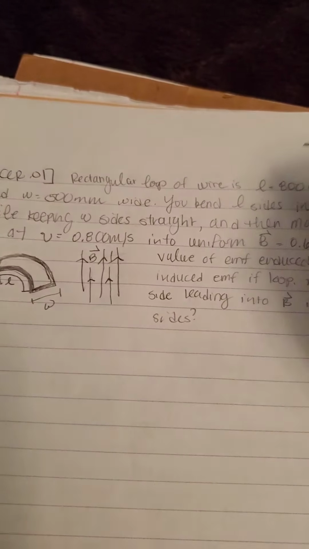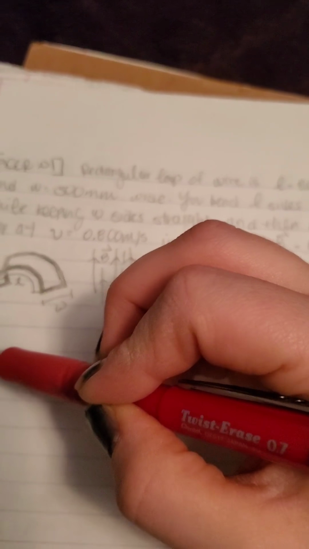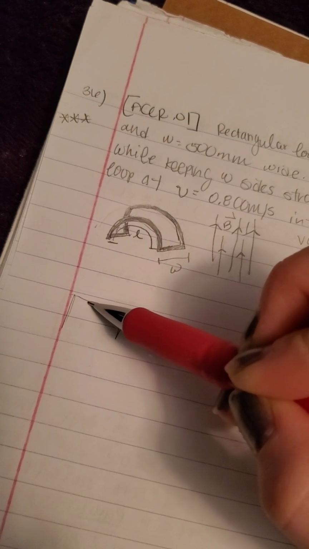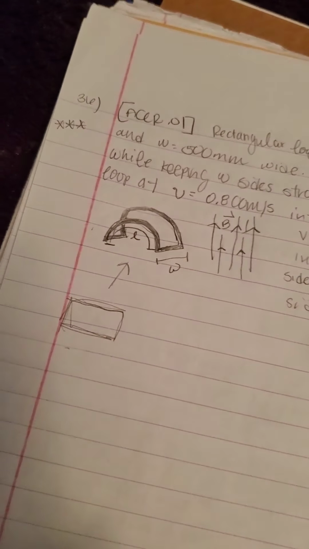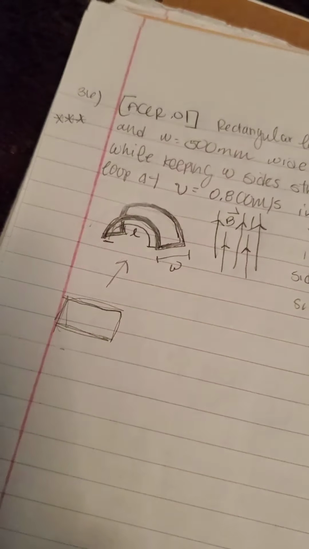So we've taken a rectangular loop and we've bent it so that it looks like this guy up here. Now we've bent it so it looks like a rainbow.